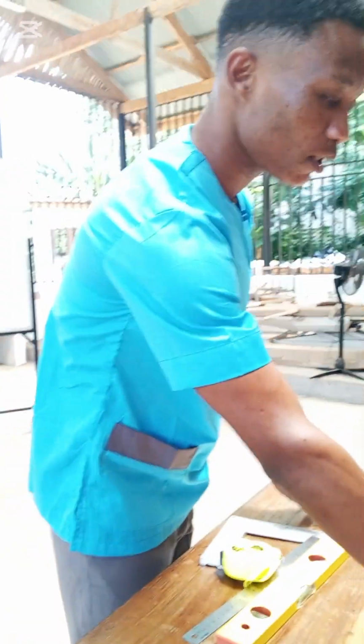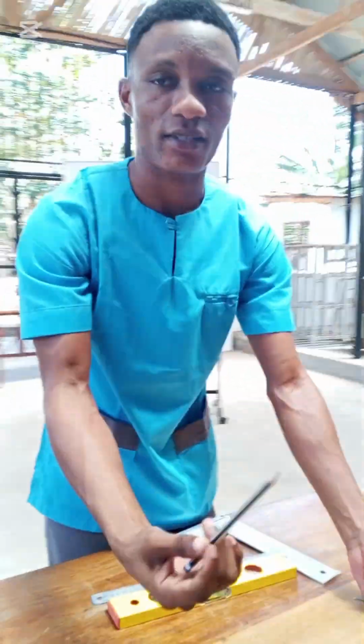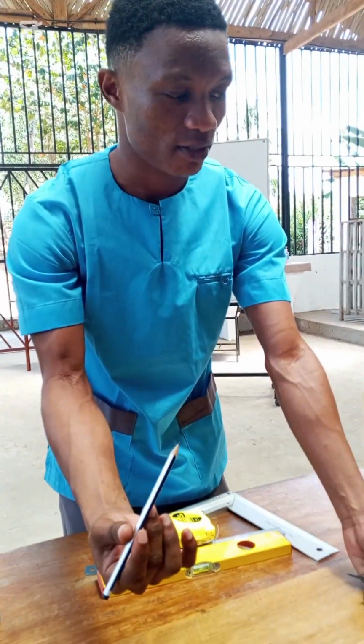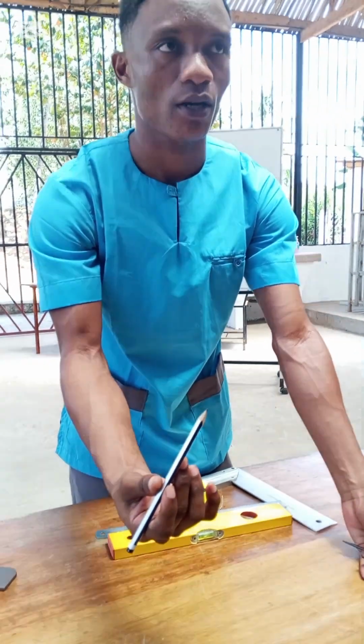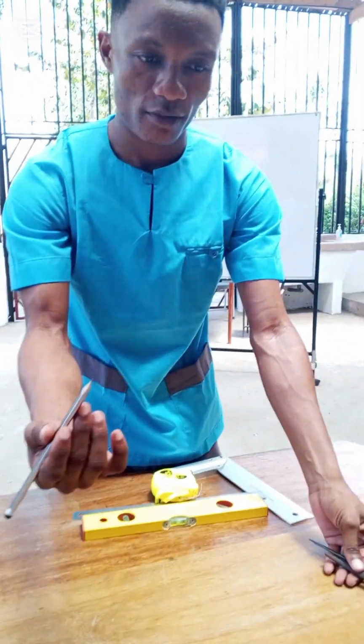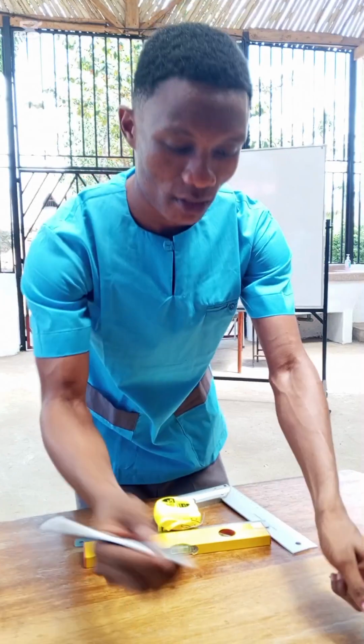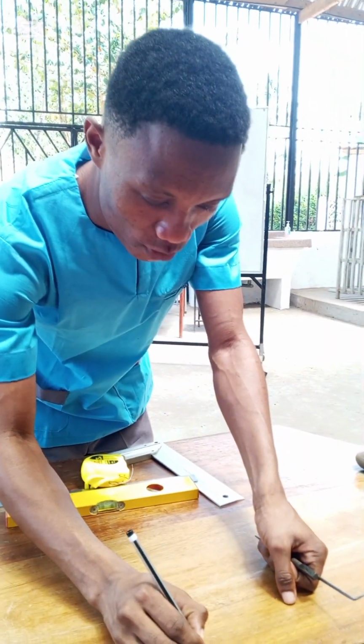To go to the marking tools, on the marking tools we have a pencil. This is a pencil, whereby a pencil is used to mark wood, when you are measuring a distance, or when you are taking measurements. So you are marking some wood.